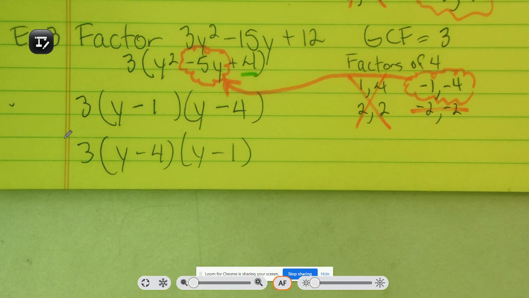So those are 3 great examples for you. You have an assignment to work on. If you have any questions, please let me know. And you can factor trinomial expressions.